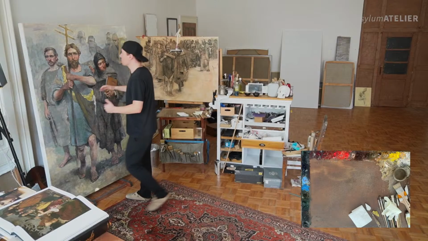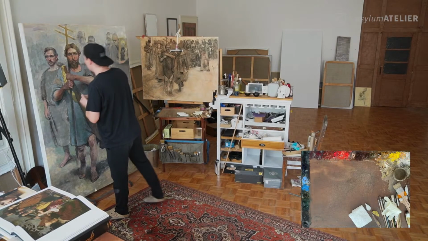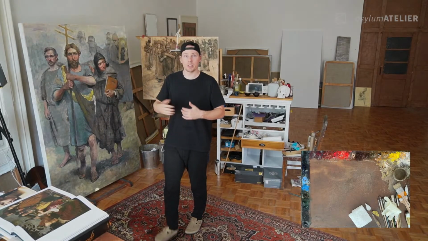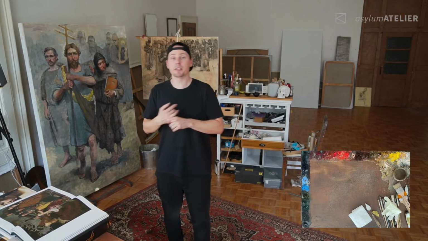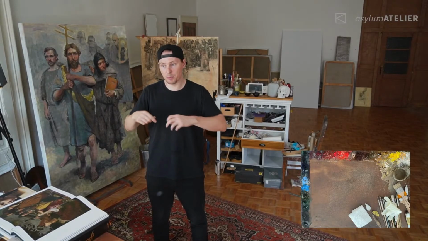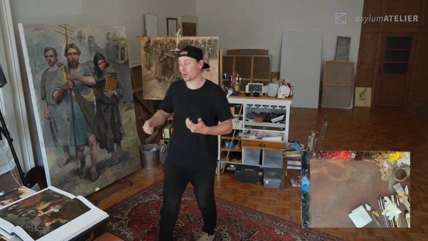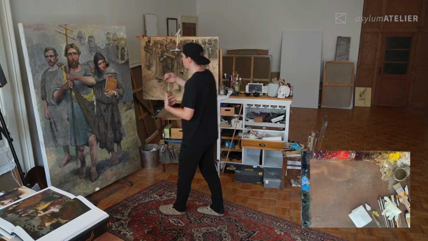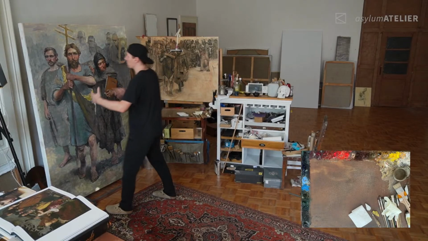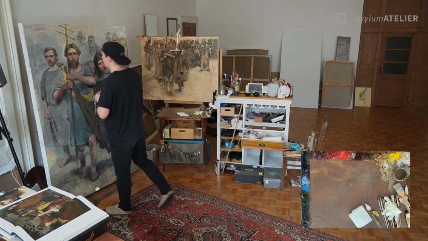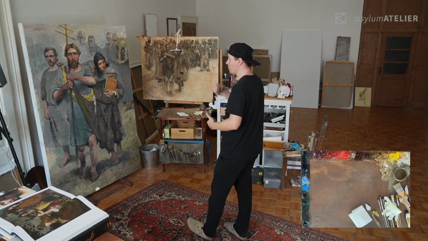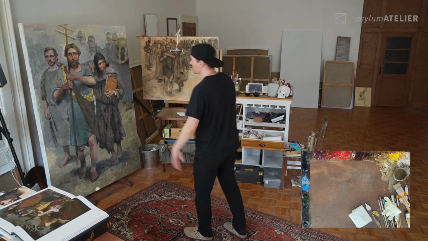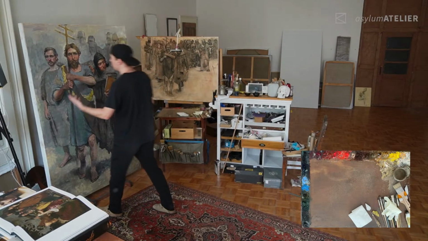I'm really searching for different paint application, and you will see me really damage my brushes, not because I purposely want to, but because of the way I'm trying to load the brush with the paint, the way I'm trying to apply the paint, and I'm really searching for these nice kind of brush strokes. And I'm not afraid to scrape it off if I don't like it, and you see me do this all the time, or repaint it.